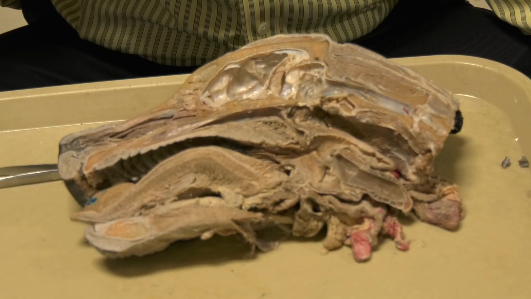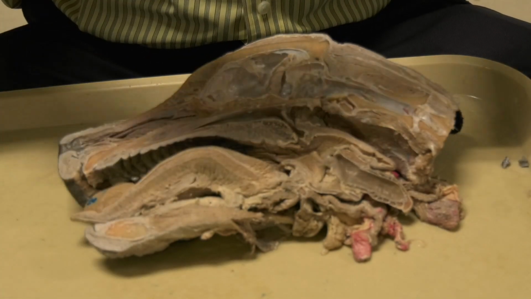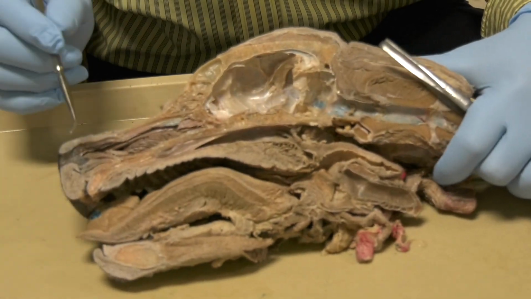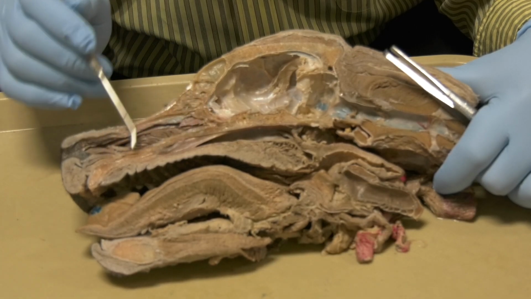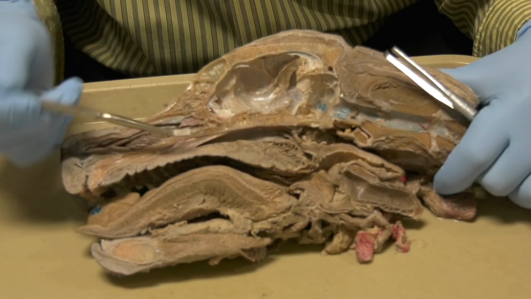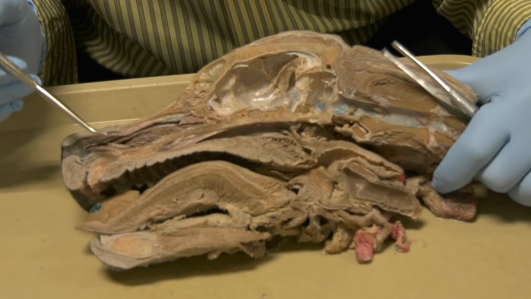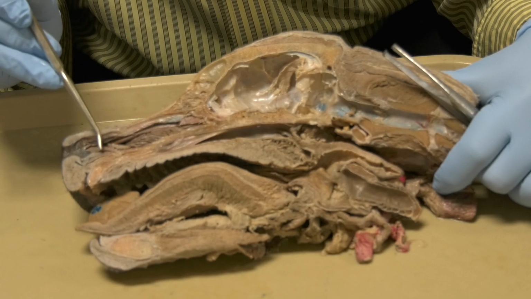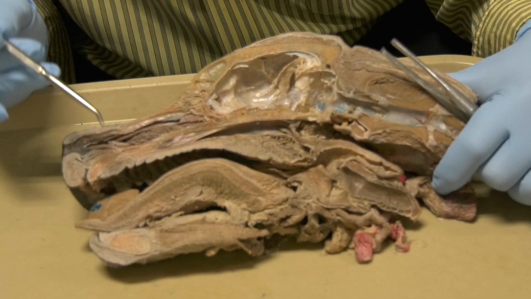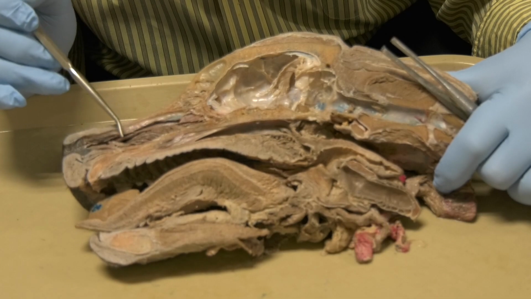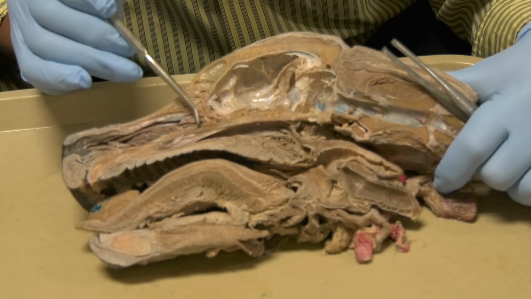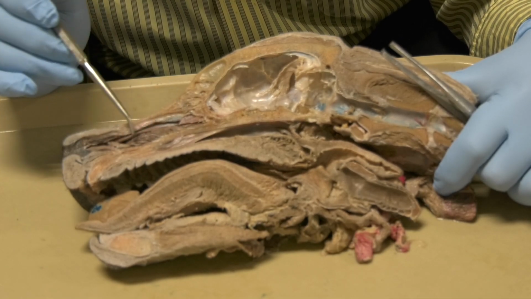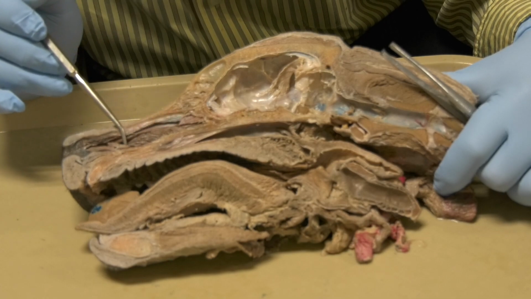Now, when you cut the head into two halves, okay, this is what you're gonna see. Now, starting with the nasal cavity, this cut is at the level of the nasal septum. You can see part of the nasal septum here, and you can see part of the nasal septum here. This will reveal the different nasal conchae, which are the bony scrolls that extend inside the nasal cavity and are covered by mucous membrane.